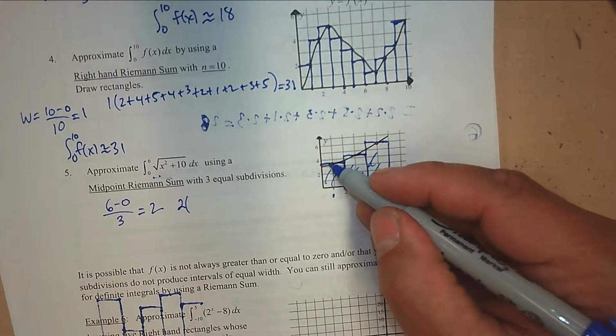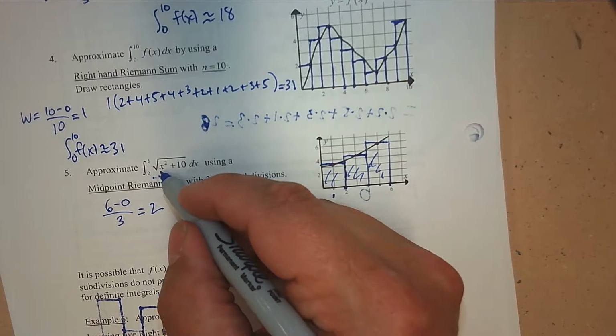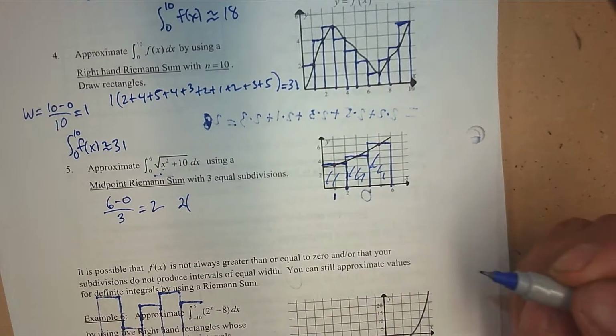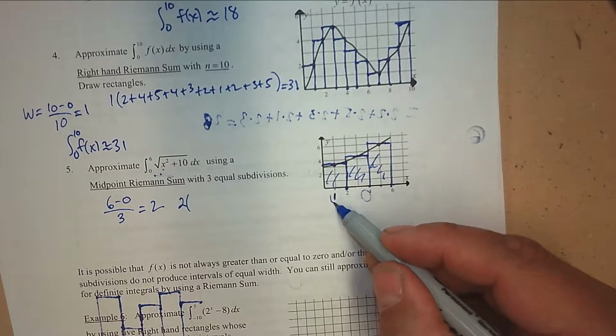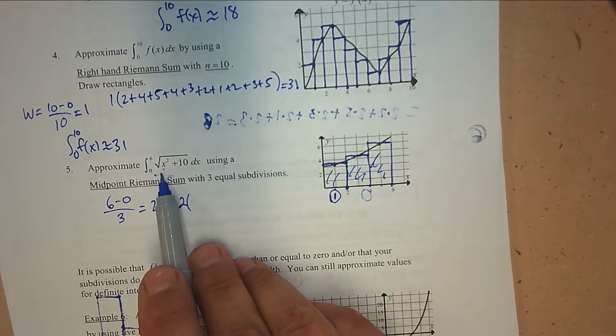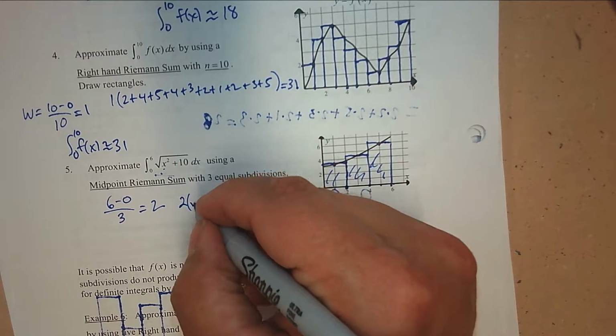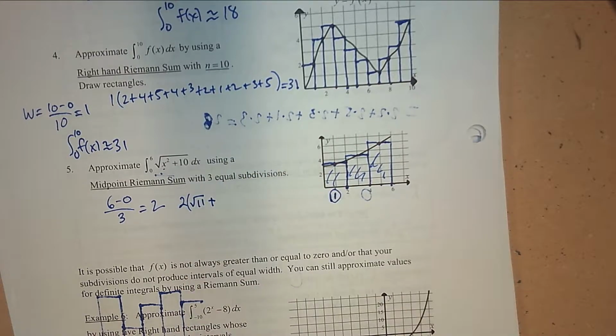I don't want you to approximate that height. Instead, we have an equation to plug in. So what x value will I plug in? Notice that the first x value I'm going to plug in is 1. So I'm going 1 squared plus 10. That's 1 plus 10, which is root 11, my first height.